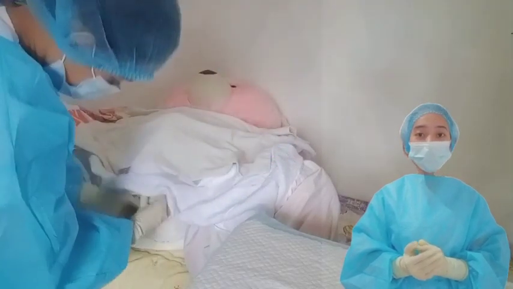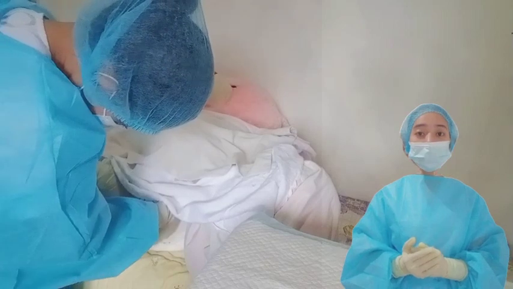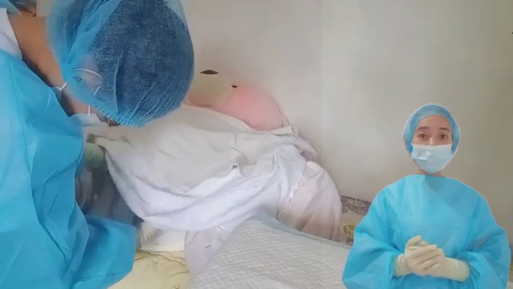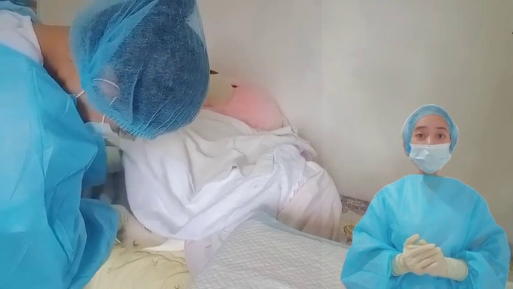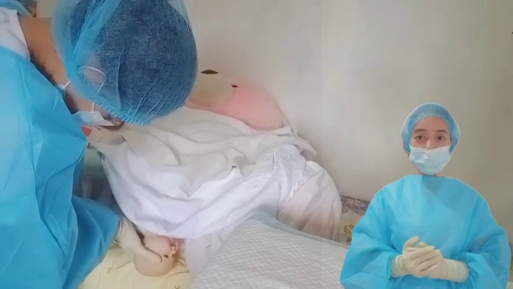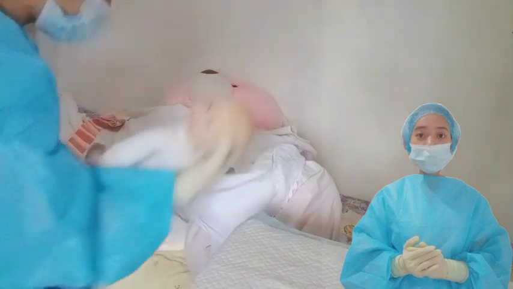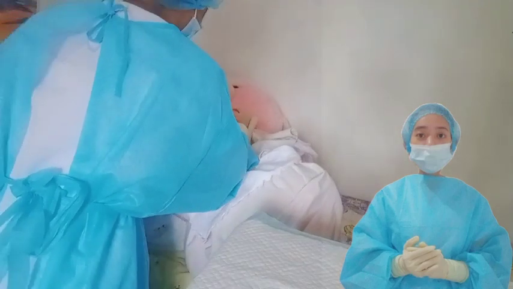Drape the sterile, dry linen over the mother's abdomen in preparation for drying the baby. Then we're going to apply perineal support and control delivery of the head. Call out the time of birth. Baby girl at 5:30 p.m.